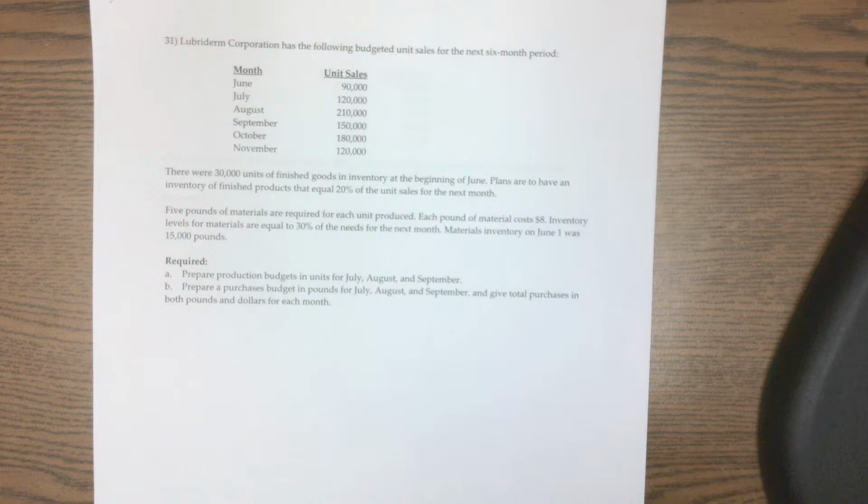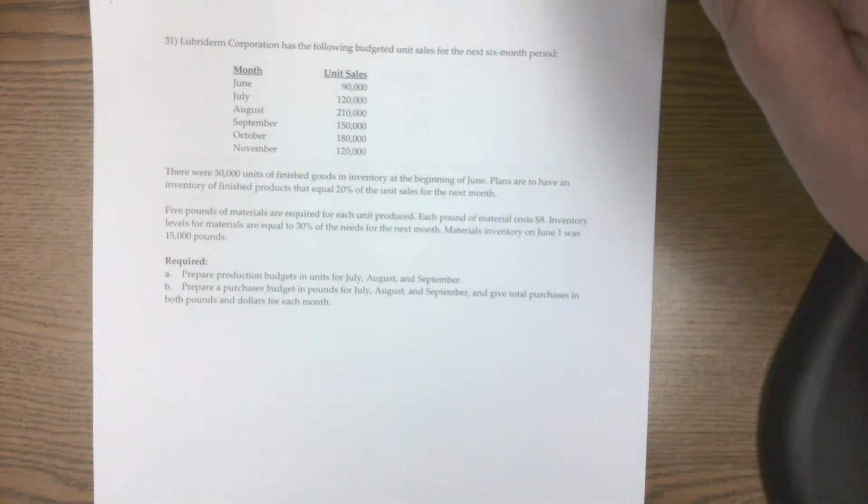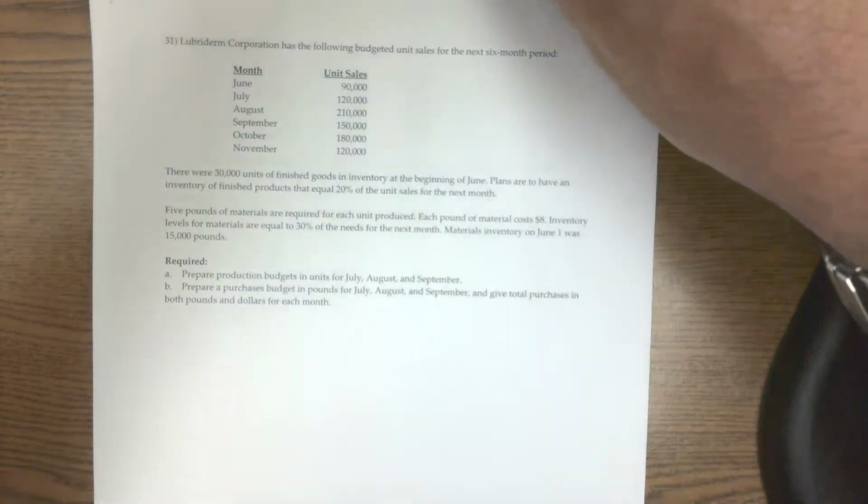Inventory levels for materials are equal to 30% of the needs for the next month. Materials inventory on June 1st was 15,000 pounds. Part 1 is prepare the production budget for July, August, and September, and given the total purchase, and then part 2 will be the purchases budget.